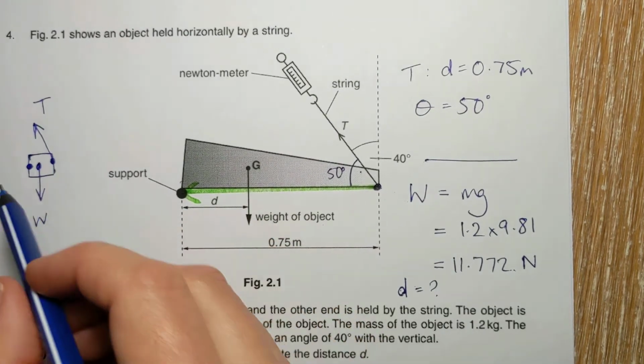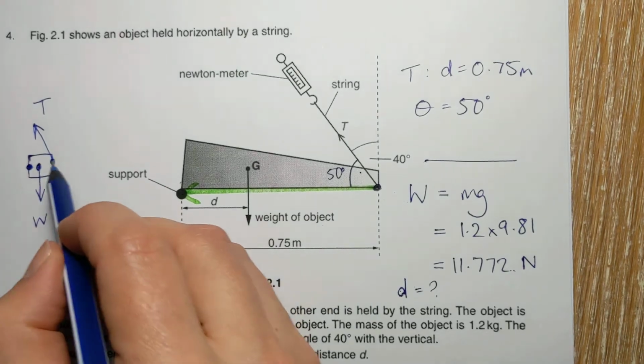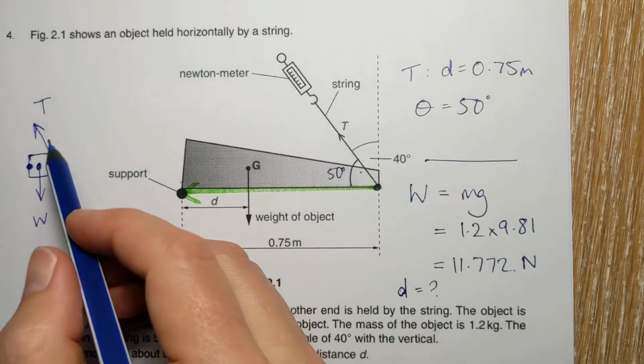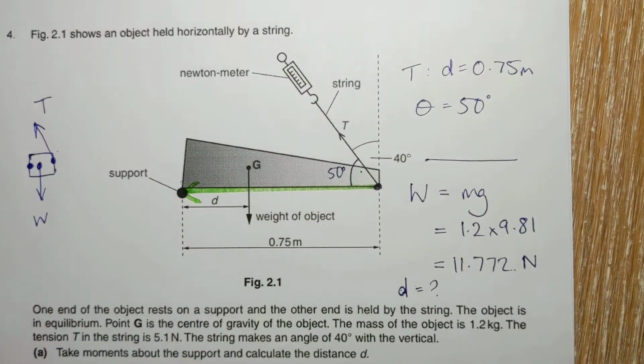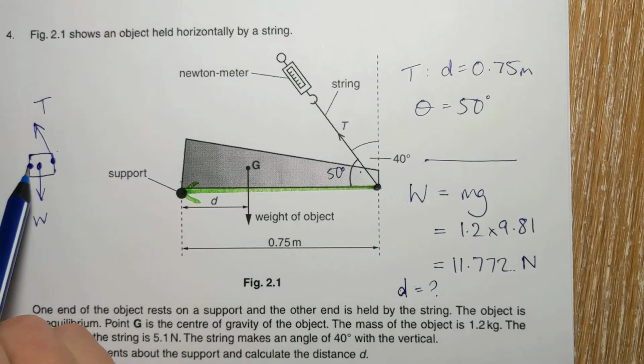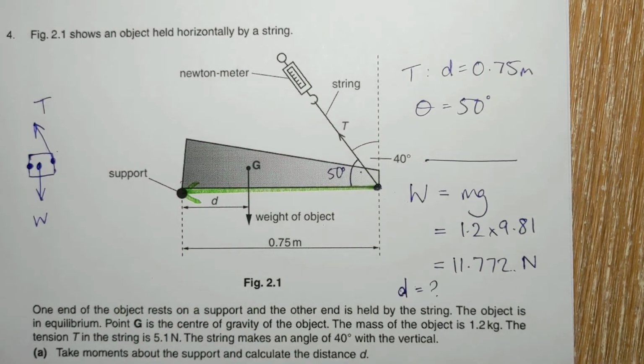Now, if you've got a downwards force and a diagonal to the left force, then that means we have to have, whatever this N is, it has to have a component to the right, because W and T can't be cancelling each other out fully. There has to be something to the right to cancel out the component of T that's to the left.